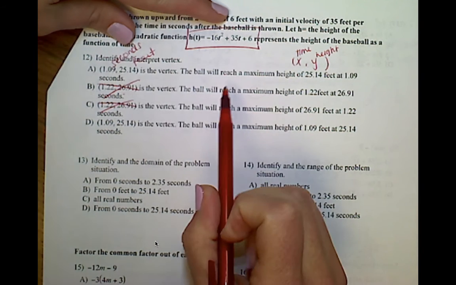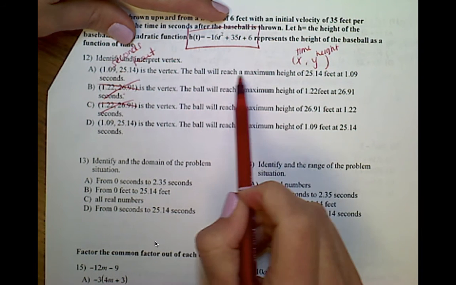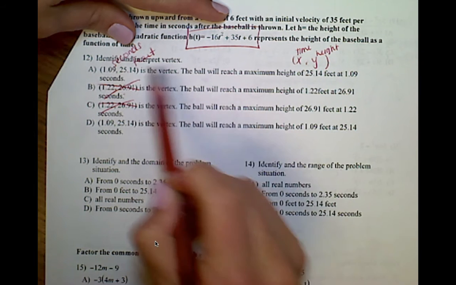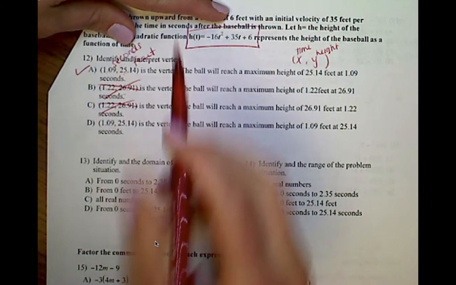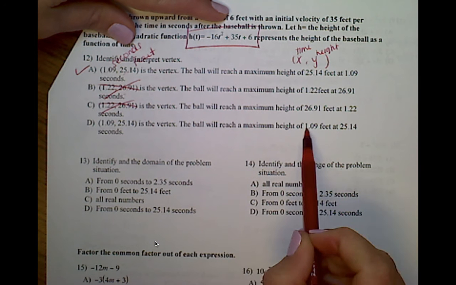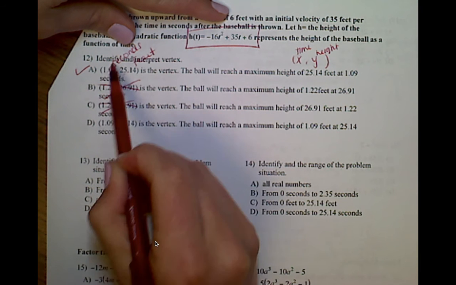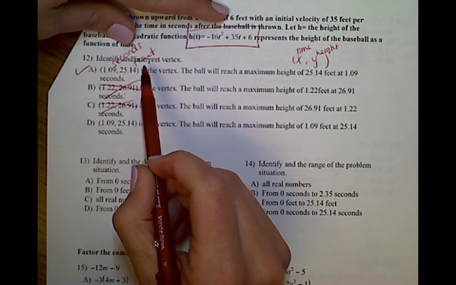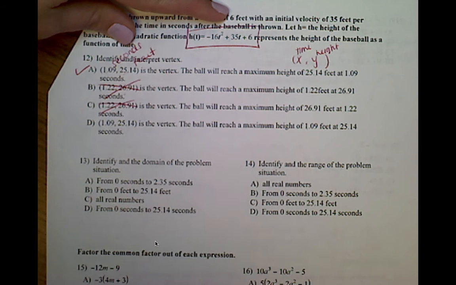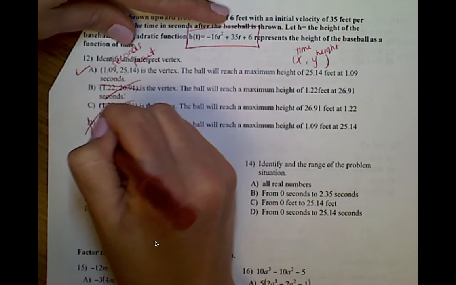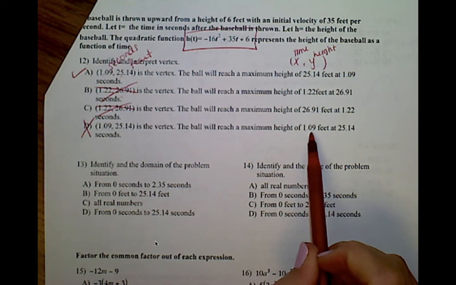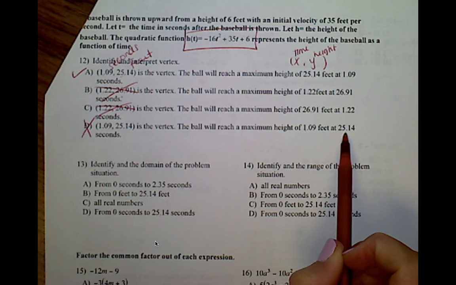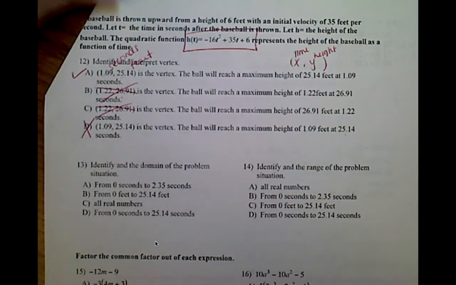So when I read it, I want to make sure that's what it says. The ball reached maximum height of 25.14 feet. That's good. At 1.09 seconds, that's good. Option D, the ball reached a height of 1.09 feet. Oop, that doesn't match. Okay, the feet should be the Y coordinate. The X should be the time. So we're going to get rid of that. And also, it doesn't make sense for a baseball to only reach a height of 1 foot after 25 seconds. I don't think it's going to be in the air for 25 seconds.